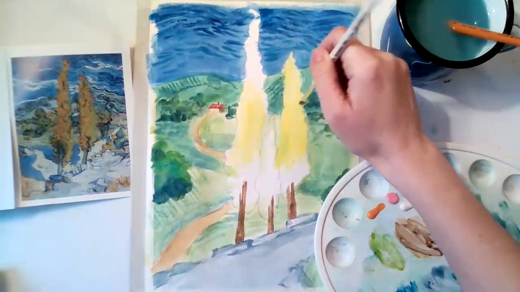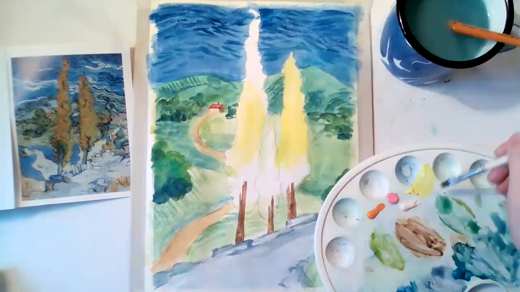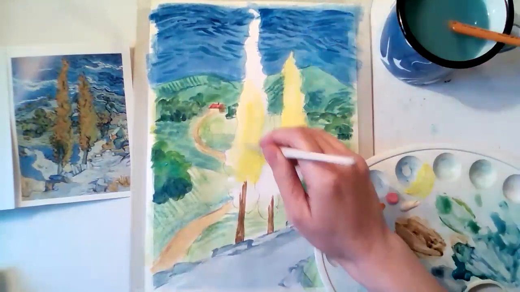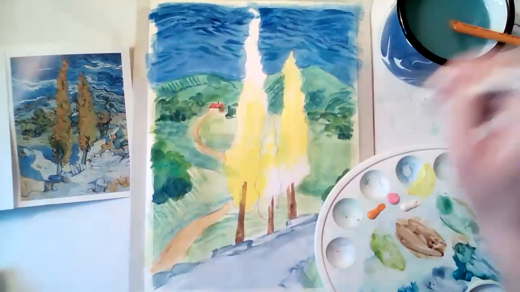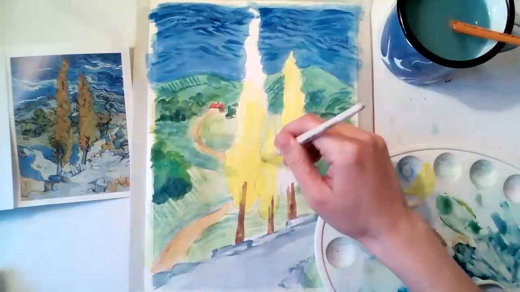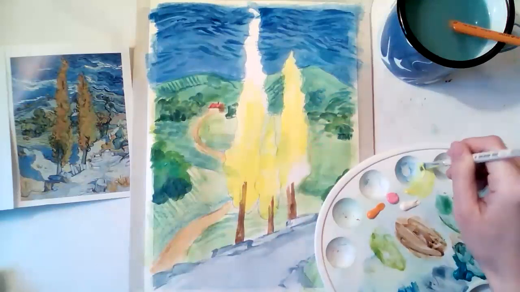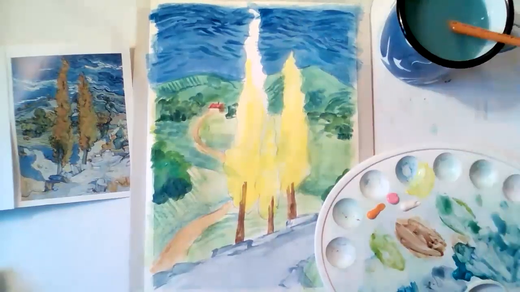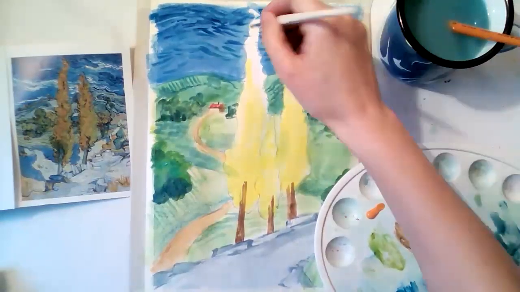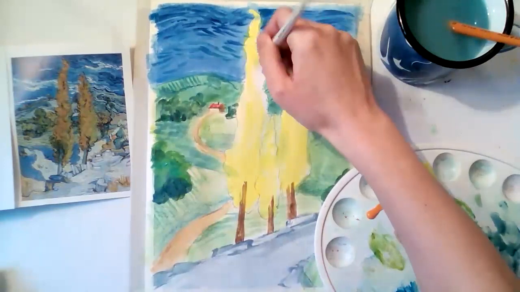So here the base color is yellow. Also, for example, pink and orange are good base colors. And then on top you can paint even dark blue, but somehow it still shines through and gives the brightness, the shining effect.